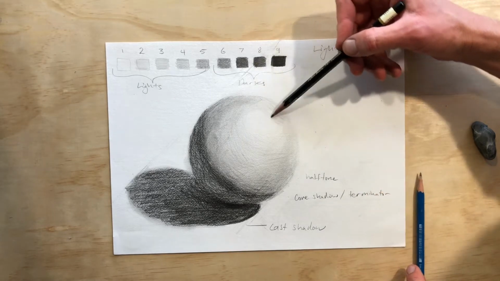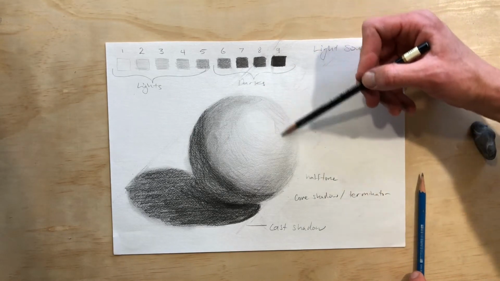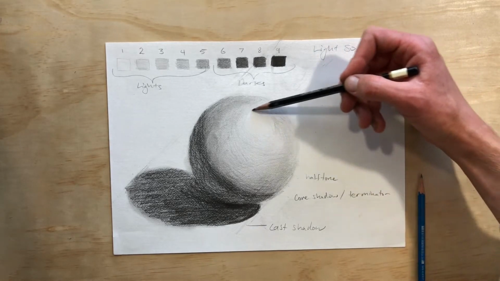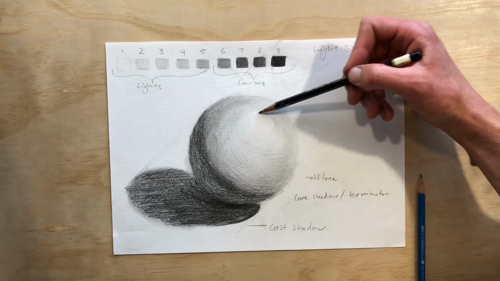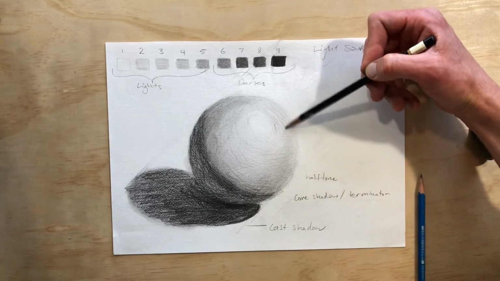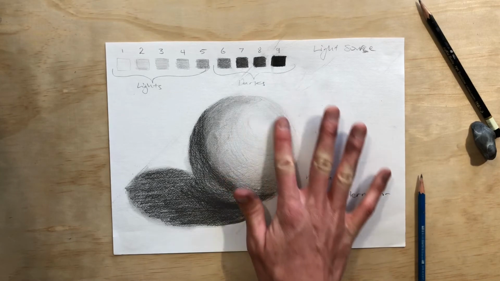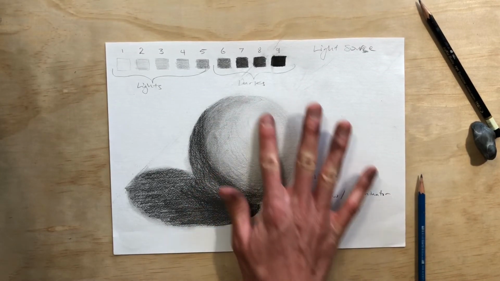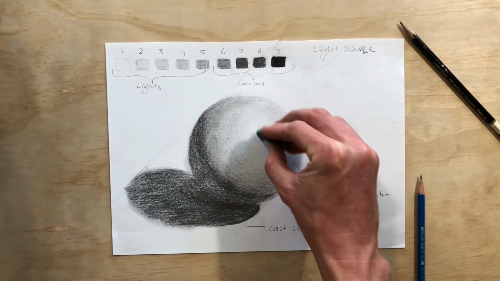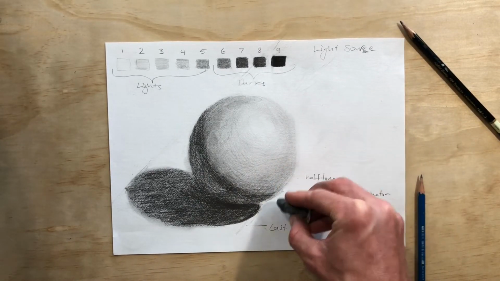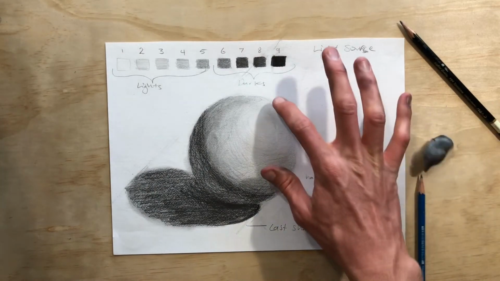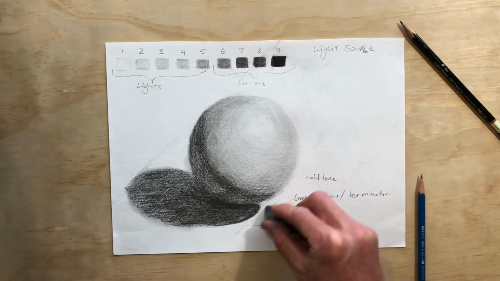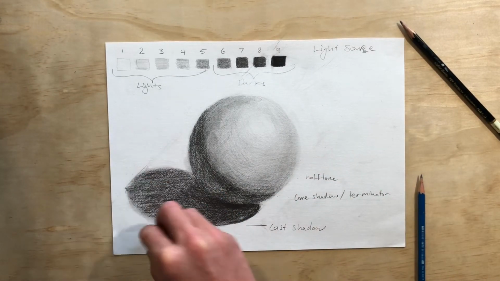And then this is more of the shape the highlight would be making. And through this project, it's forcing you to practice different techniques with your eraser and the tip of your pencil.